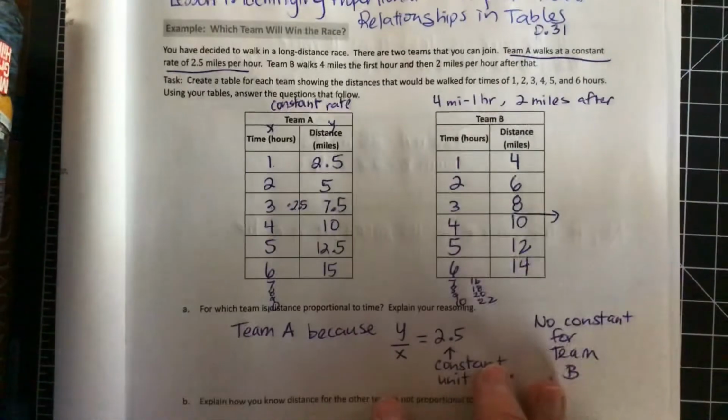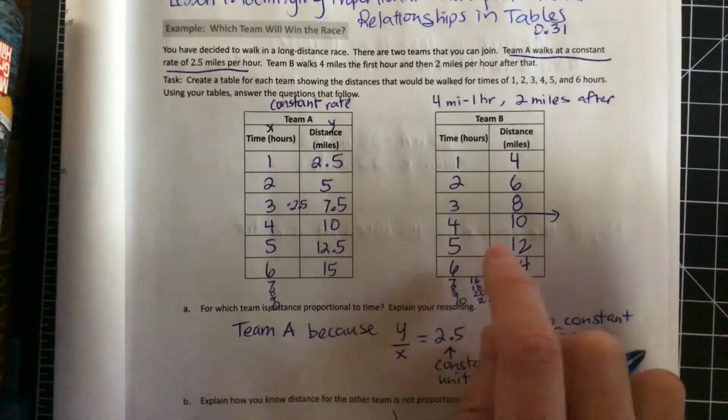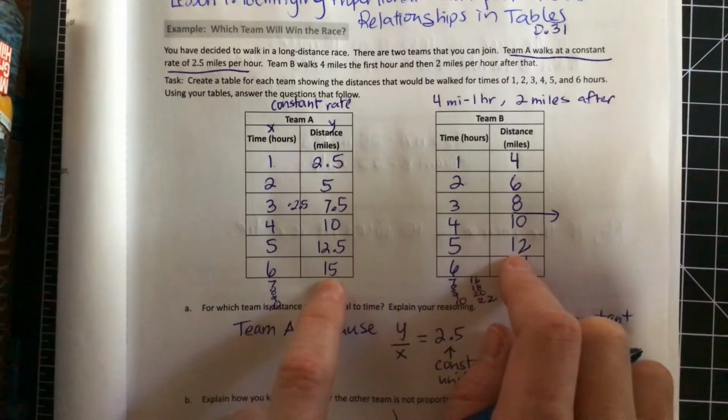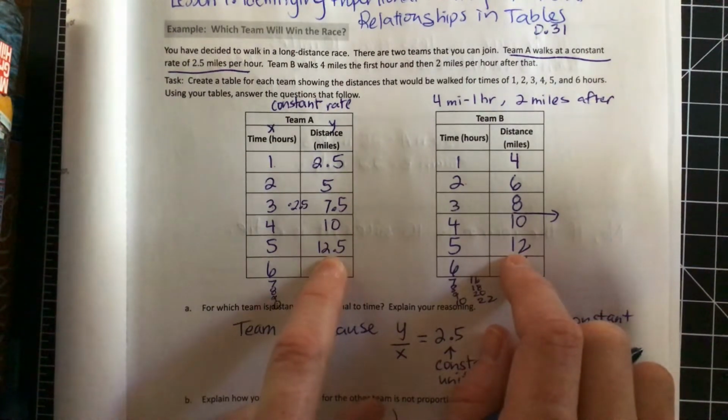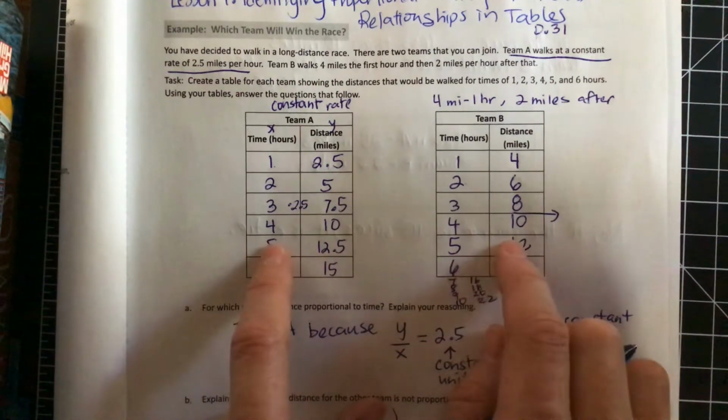If the race is 12 miles long, which team should you choose to be on if you wish to win? These are getting a little tedious, right? If it's 12 miles, most likely you, right, this is where it changes.